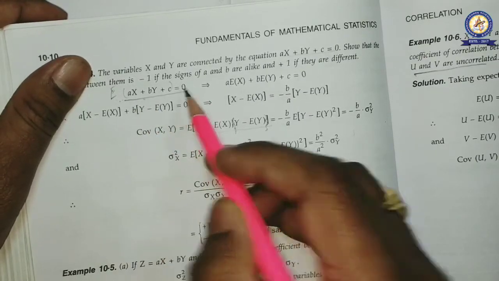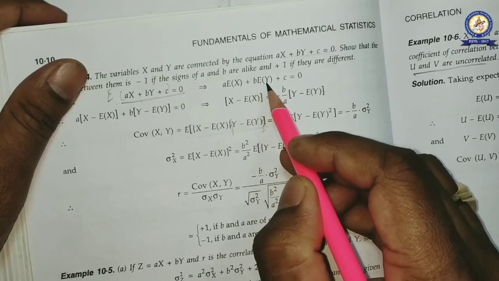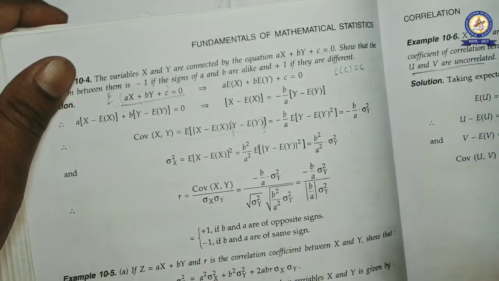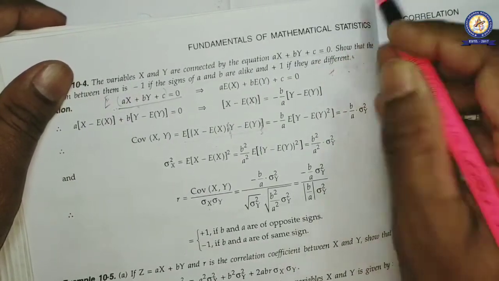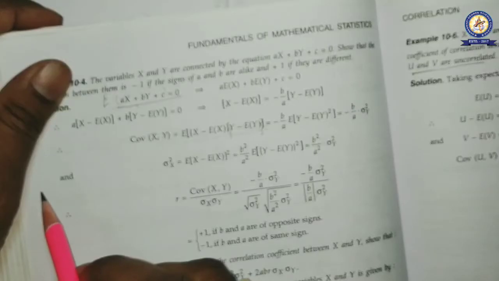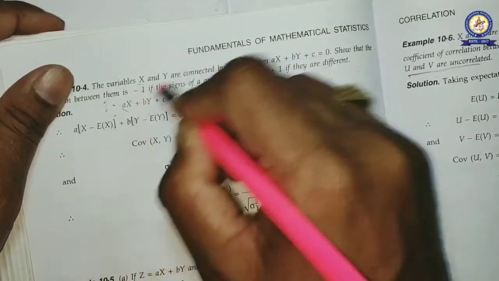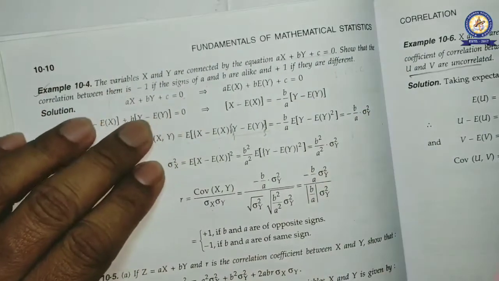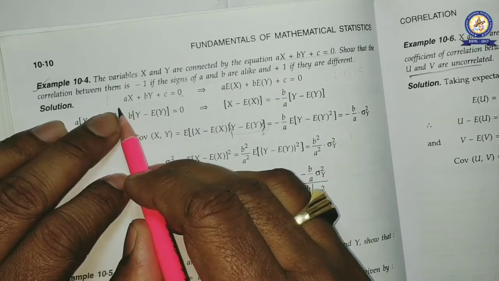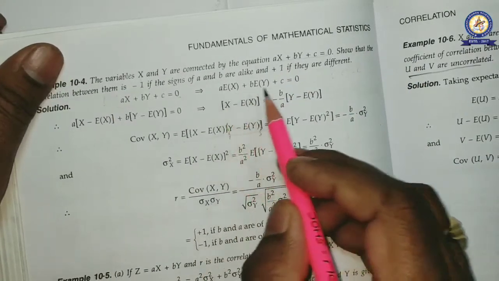So right hand side will be 0, and expectation of ax plus by plus c will be a expectation of x plus b expectation of y plus c, because expectation of a constant is itself that constant, that we know. So we found that this has been modified to this one by applying expectation on both left and right hand side. If you want, you can write another line that this is the first equation, and here you can write, by operating expectation on LHS and RHS, we get this. Okay, if you want you can write, otherwise it is very easy to perceive.